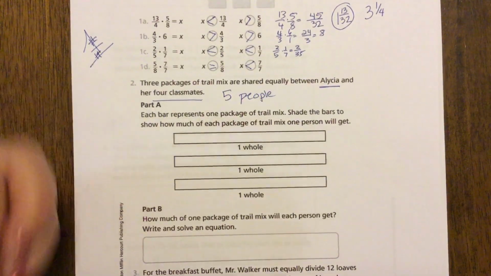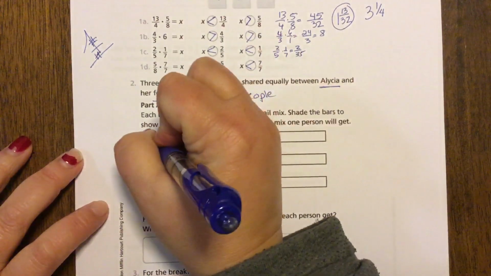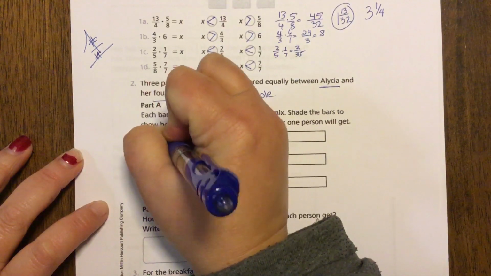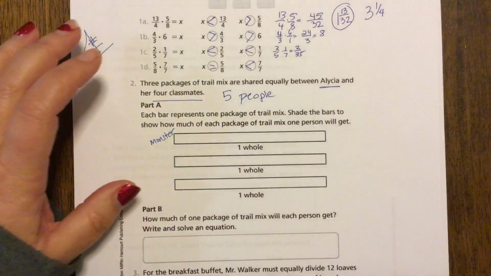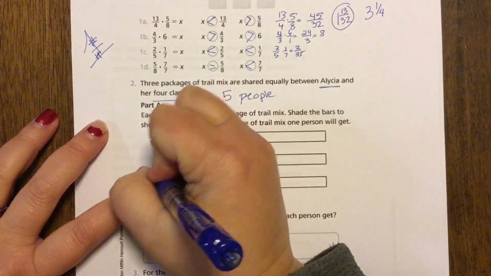I go to Trader Joe's and I buy trail mix. And I buy the delicious Monster, which has like caramel bits and candy, and it's super yum. And then I buy some sweet and spicy.